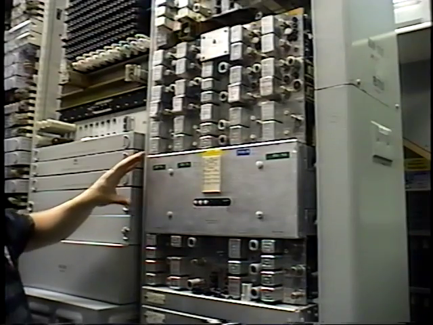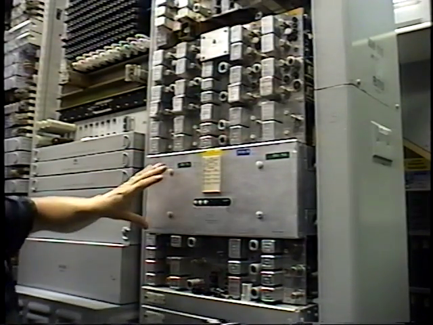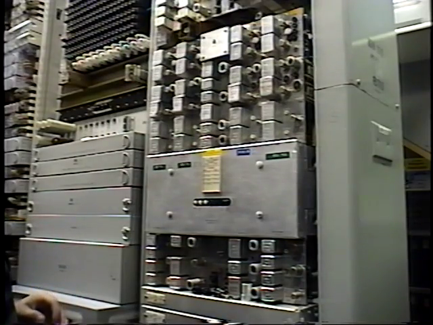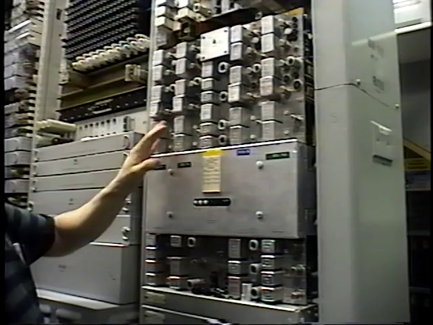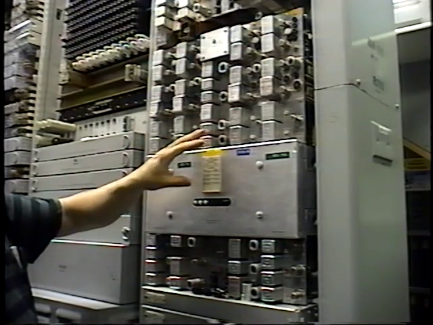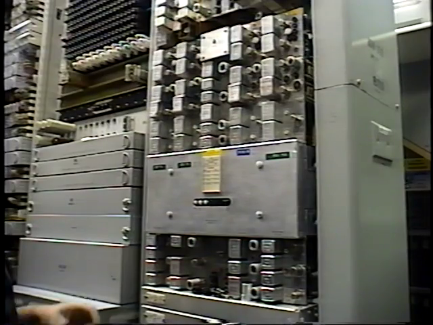Alright, in this particular exchange I have a group of O carrier. This is the OA group. You have 4 channels, so we can have 4 simultaneous phone calls running on a 2-conductor open wire lead.